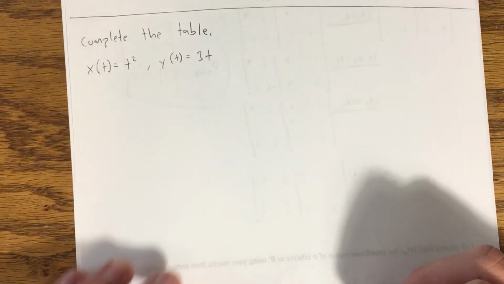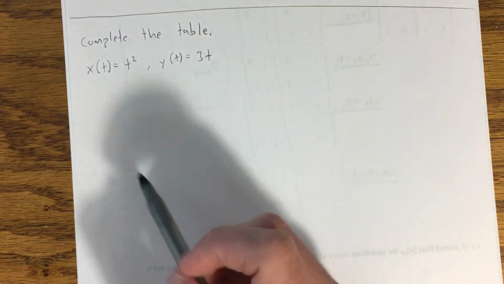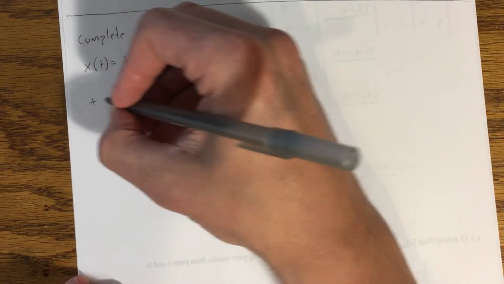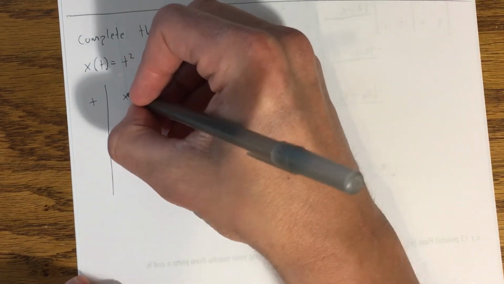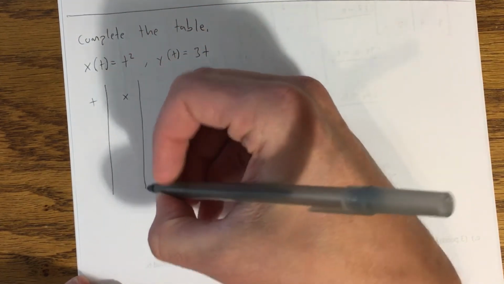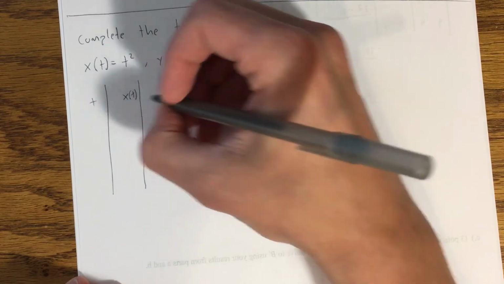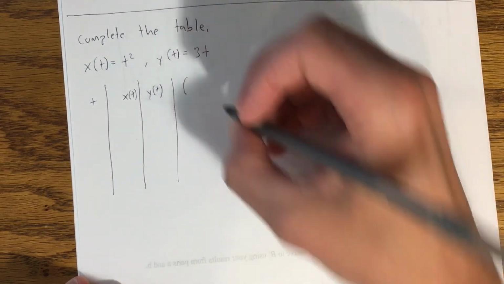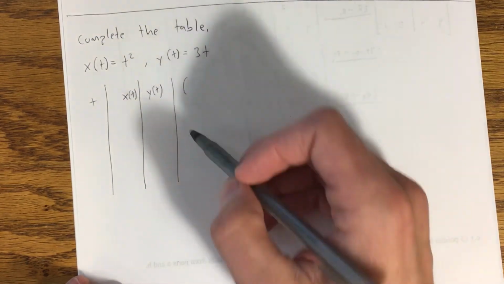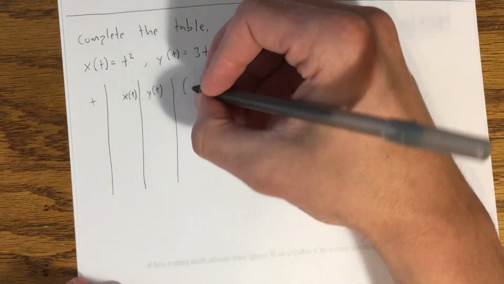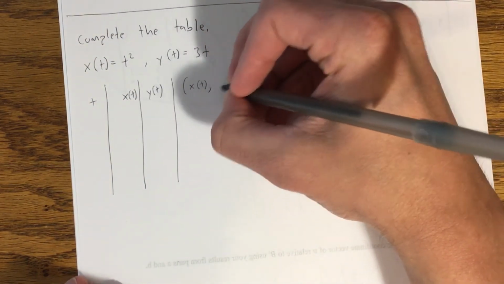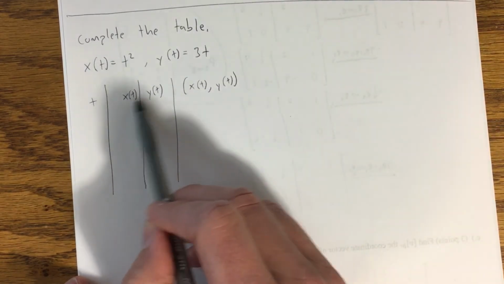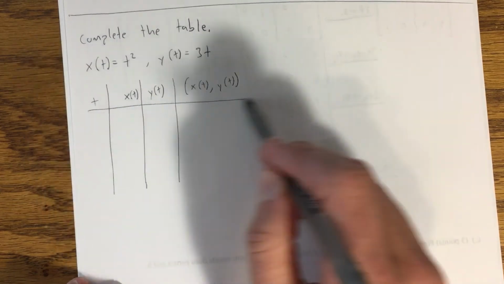Okay? So what we're doing here is we're creating a table, kind of like an XY table, but it's going to have more columns in it. You're going to have a column for your t's, a column for your x. It'll actually say x of t in the handout, a column for y of t, and then there's going to be a fourth column, which oftentimes you don't really need, but I'm going to put it here while we're getting used to this concept. X of t, y of t. It's going to take those two corresponding values and put them into an ordered pair.